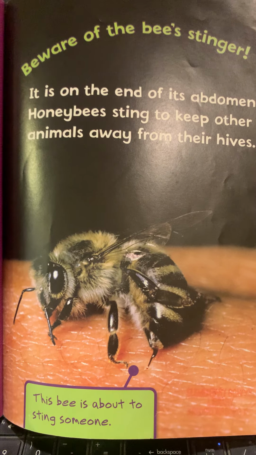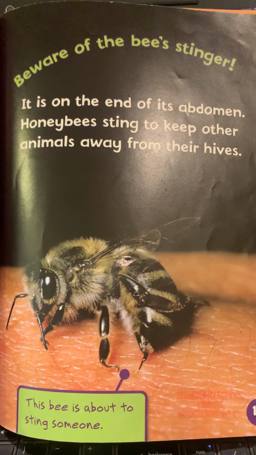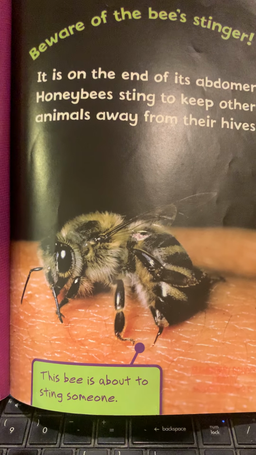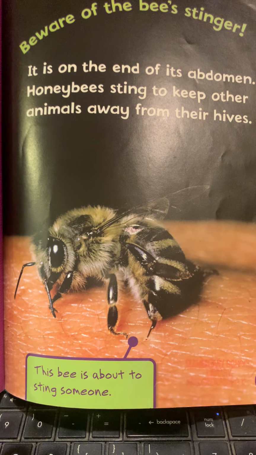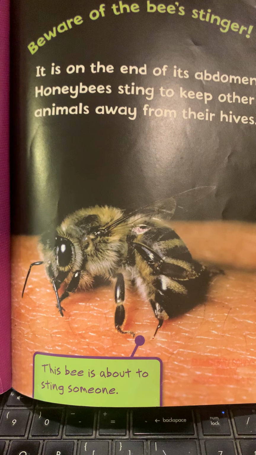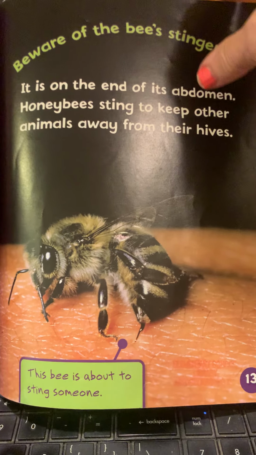Beware of the bee's stingers. It's on the end of its abdomen. Honeybees sting to keep animals away from their hives. The bee is about to sting someone. I certainly hope it's not you. Bee stings hurt.